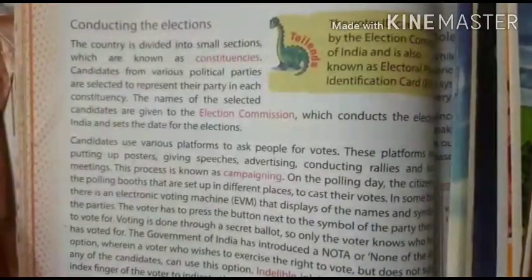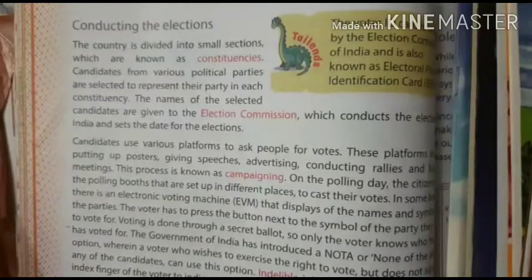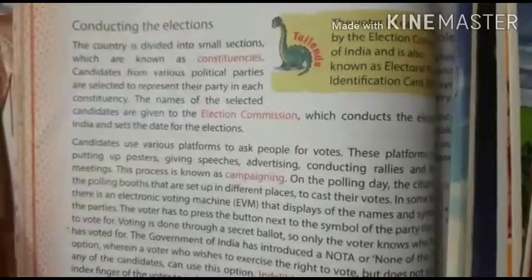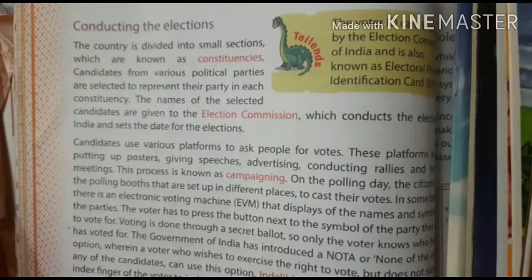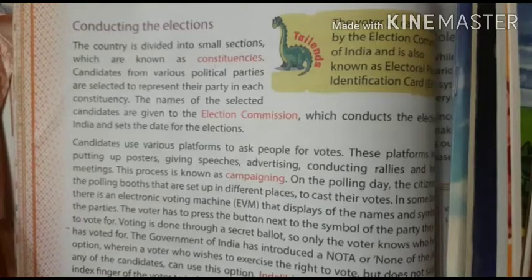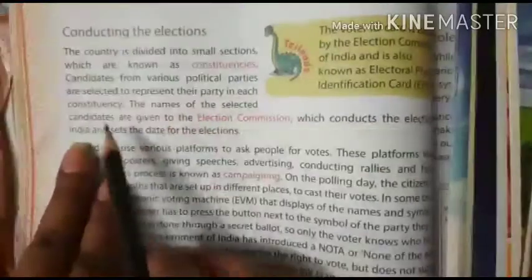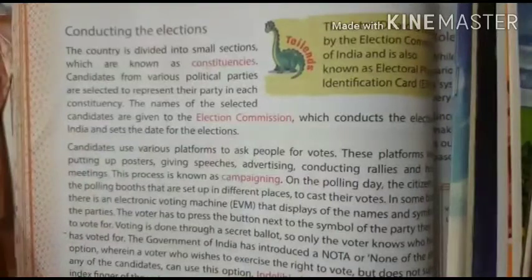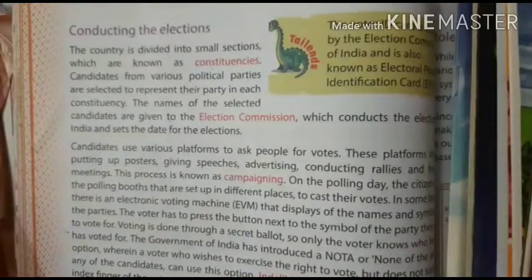Suppose I stay in Irba and I want to participate, I want to give my name in the elections. So from Irba, I will be representing that area, and I will ask the people of Irba to vote for me. The names of the selected candidates are given to the election commission.